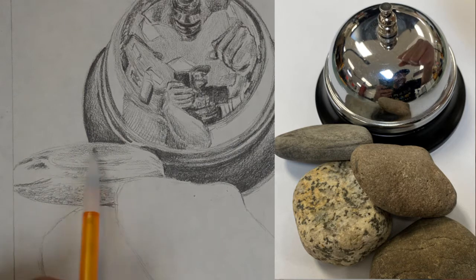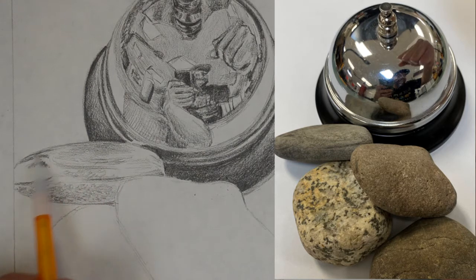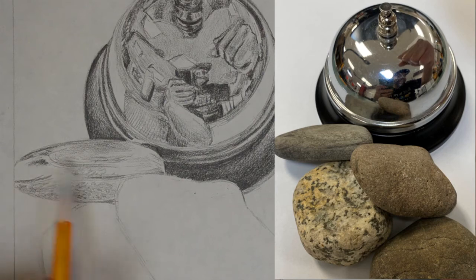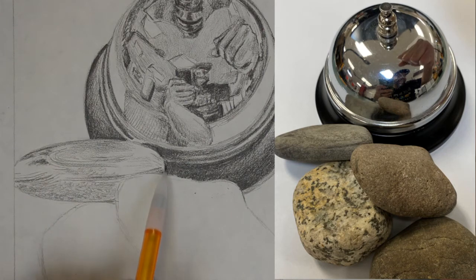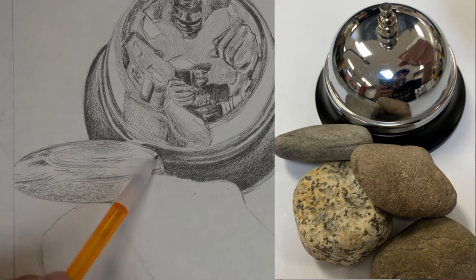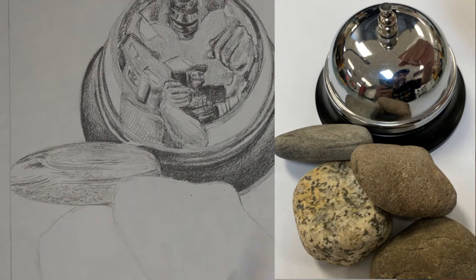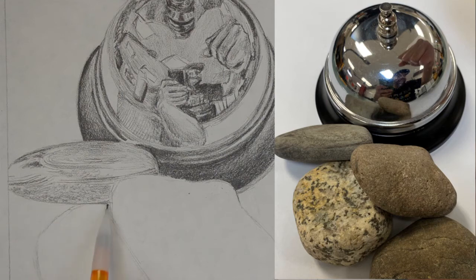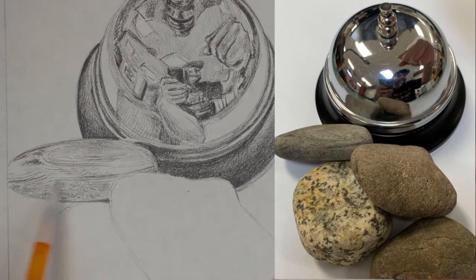So I'm going to be applying different kinds of marks: different lines, different directions for lines, different lengths of lines, as well as dark and light lines. I'm not as concerned about making smooth shading anymore.